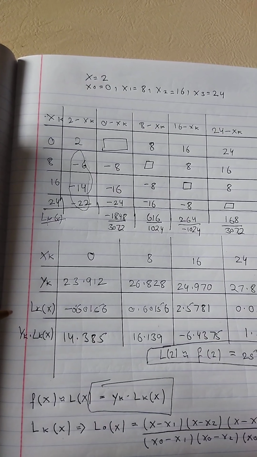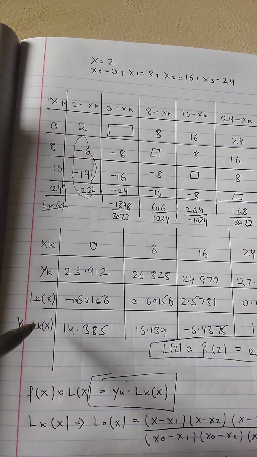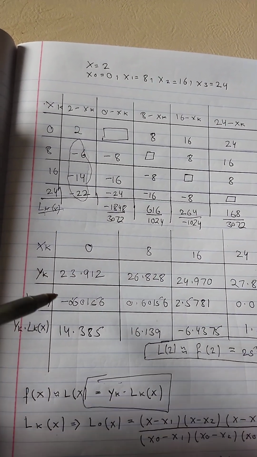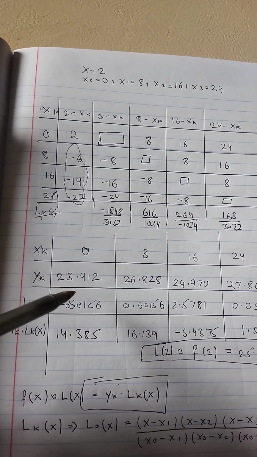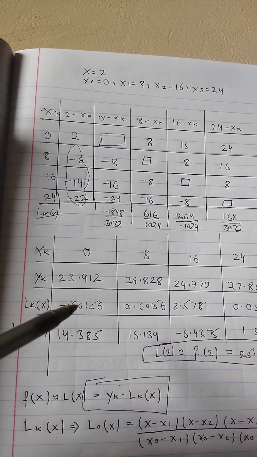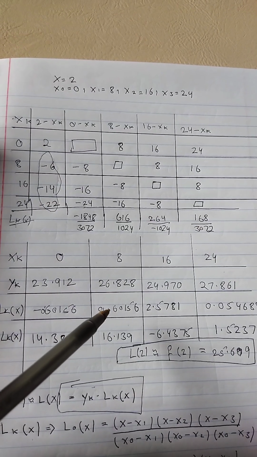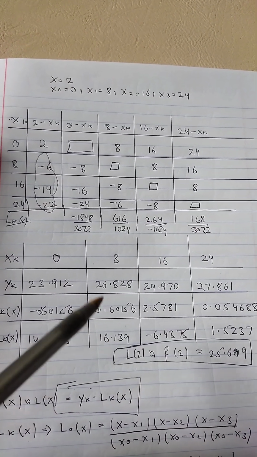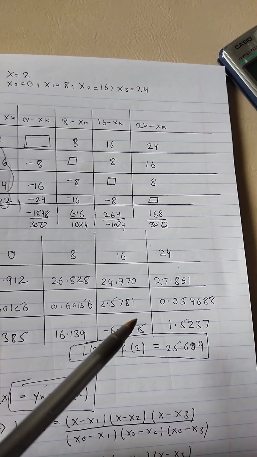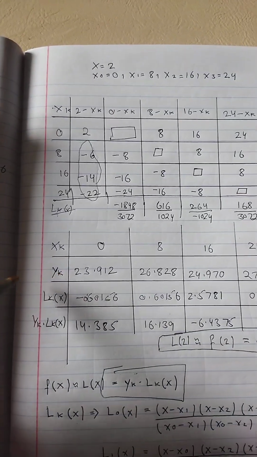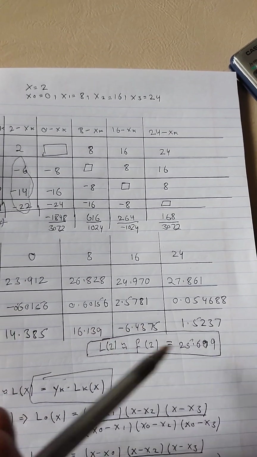Not to mention, every numerical result in my answers is a 5-digit floating point number. Okay, the next thing, and the main thing to find the Lagrange polynomial, is this formula. We will use this formula now. Multiply lkx by yk. After multiplying 23.912 and 0.60156, we get 14.385, and similarly by multiplying the same thing by 26.828, we get 16.139. Respectively we multiply lkx by yk here, and this row represents our answers.